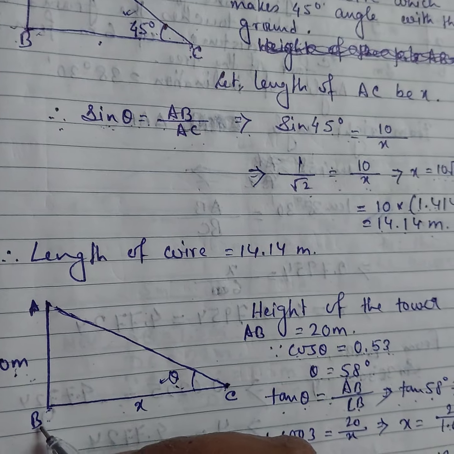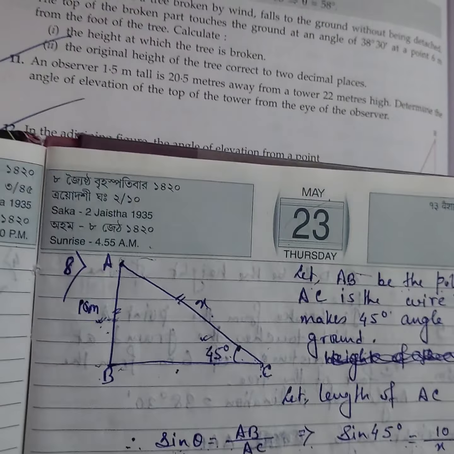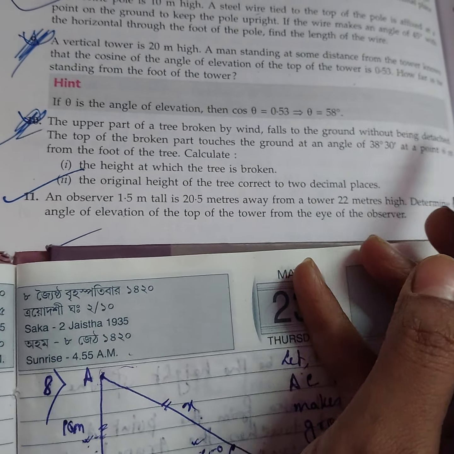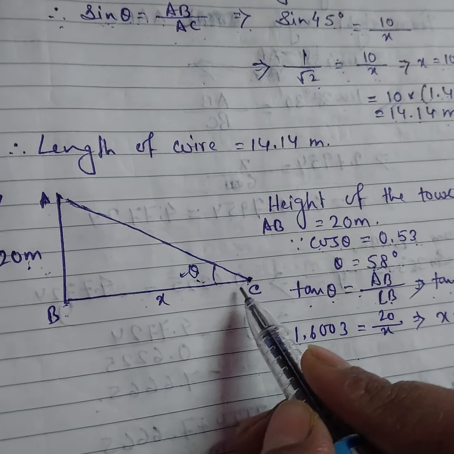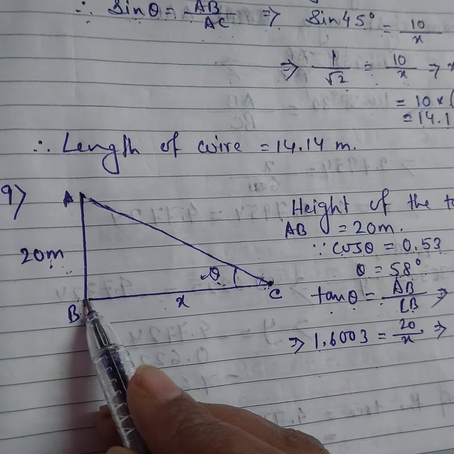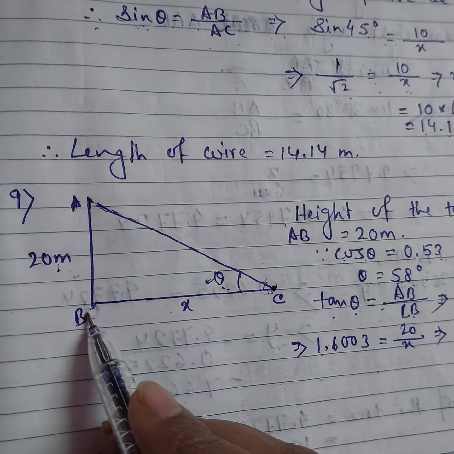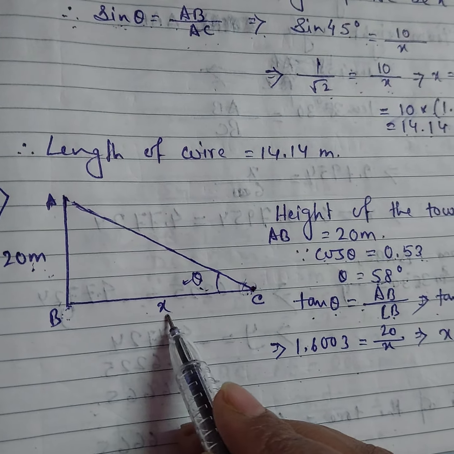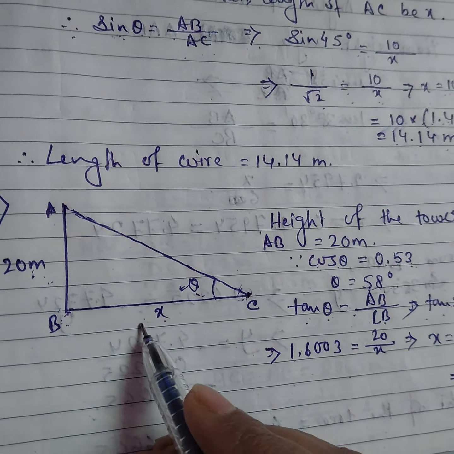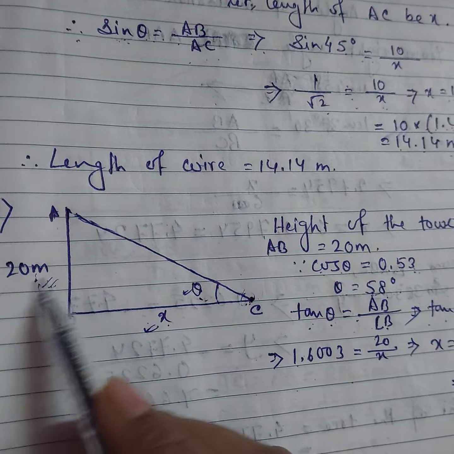And you have to find out the distance, how far he is standing from the foot of the tower. So the standing point of the man is at the point C, and the foot of the tower is B. So you have to find out the length of BC. Let the length be x, and the perpendicular value is 20 meter.